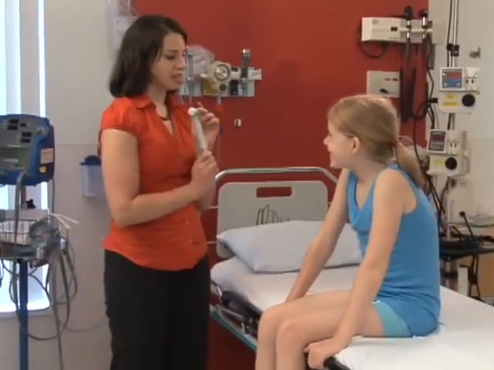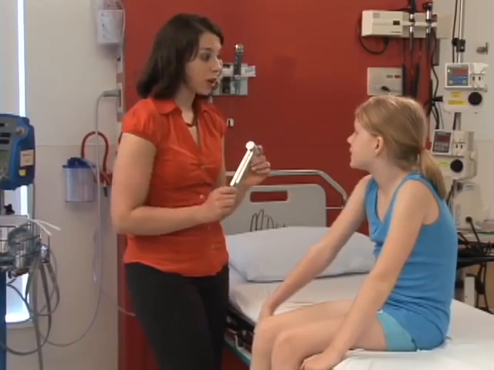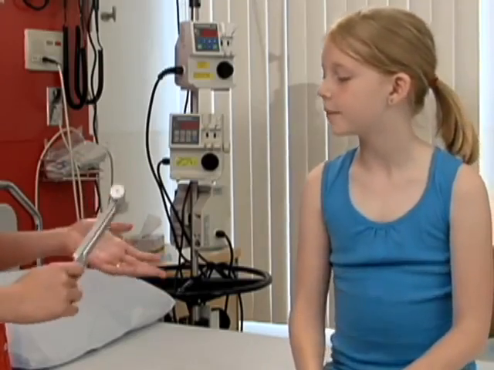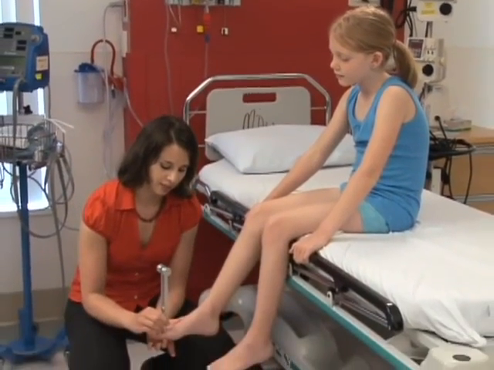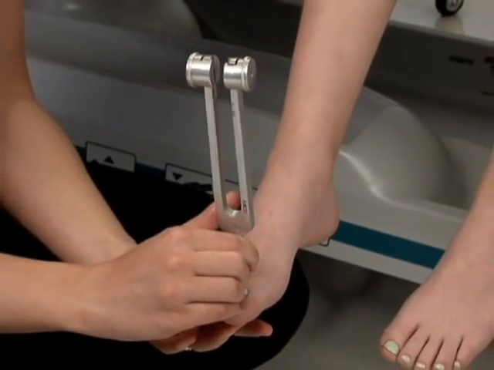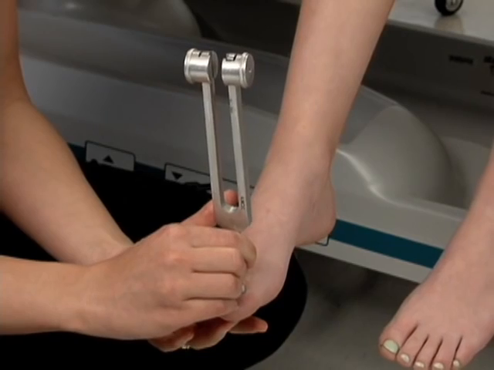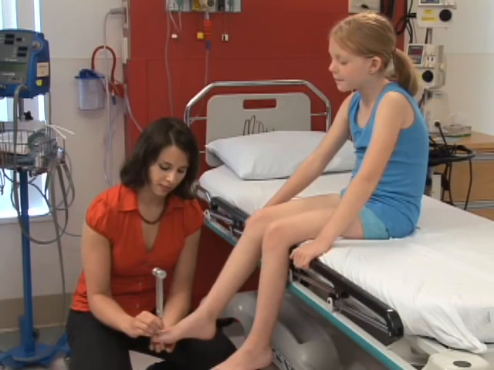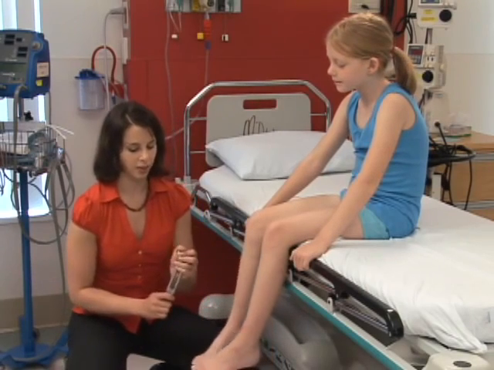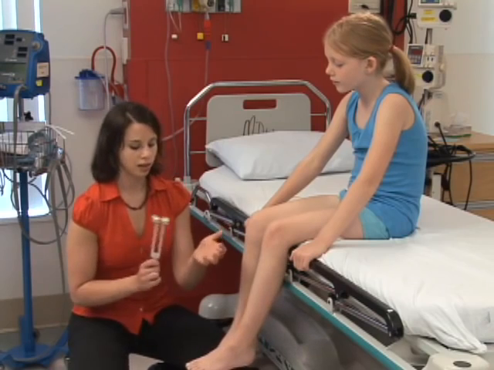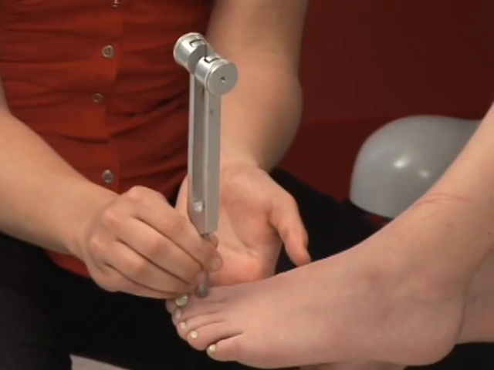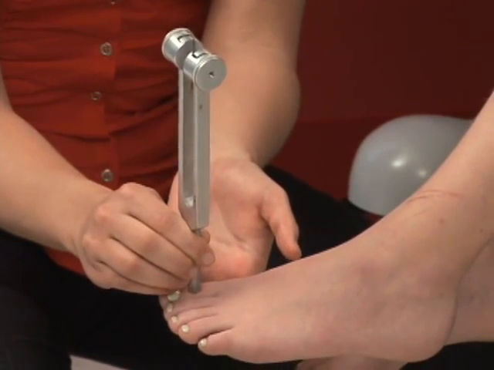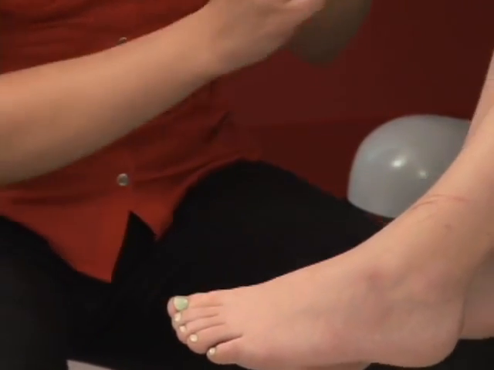Real quick, we're going to do the same thing with the tuning fork and the toe. Here we go. So here's the buzzing. I'm going to put it here. Tell me when it stops buzzing. Very good. And we'll try the other one too. There's the buzzing. Tell me when it stops. Good.